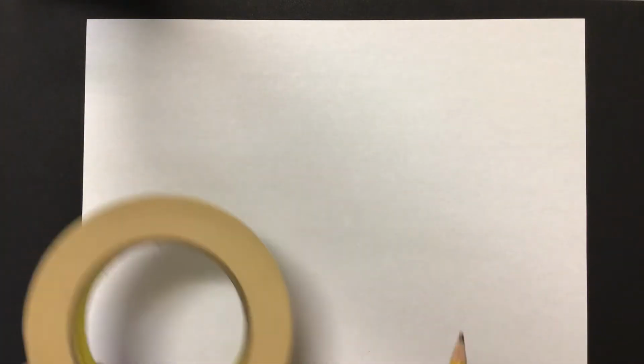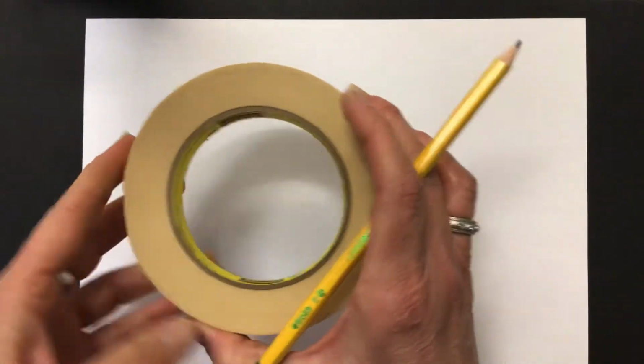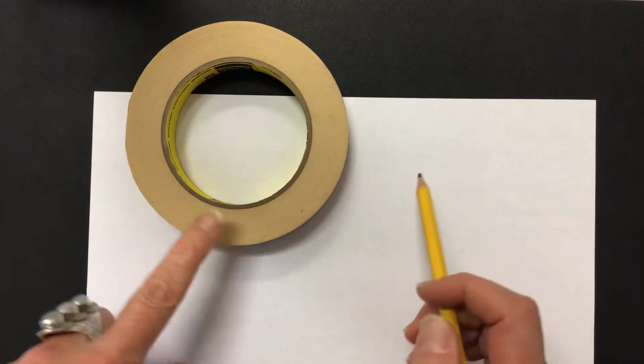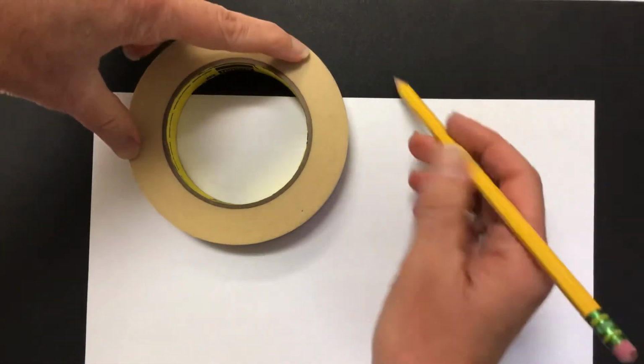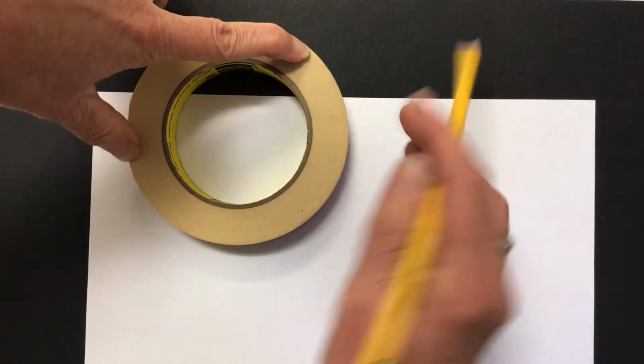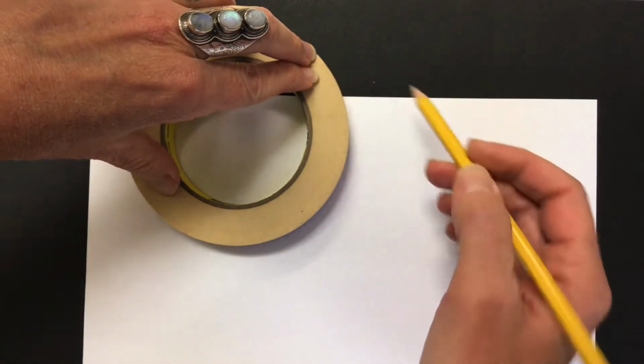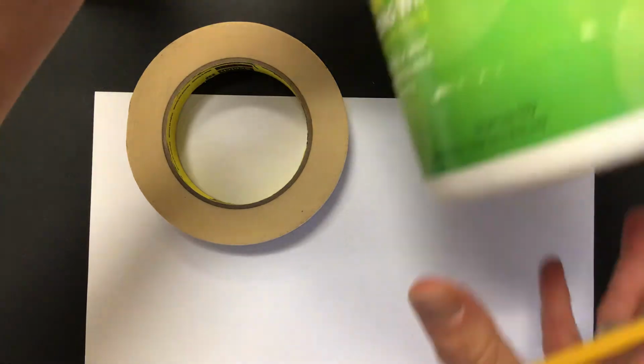So I'm just going to go ahead and get started. So I'm going to take my first circle, and I think I'm going to make this one kind of go off the edge of my paper. So I am going to trace the outer edge. Now make sure whatever object it is that you're using, you hold it still. Some other examples of objects, like I have this container right here that's circular.